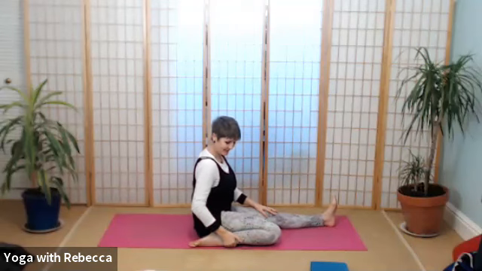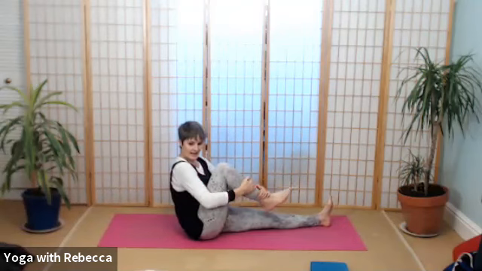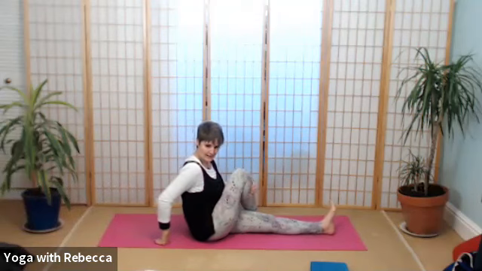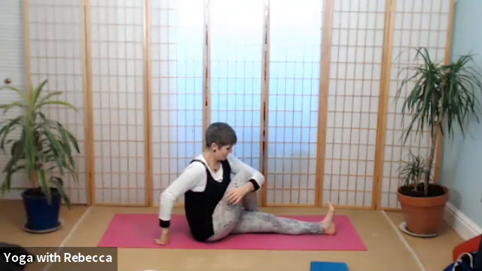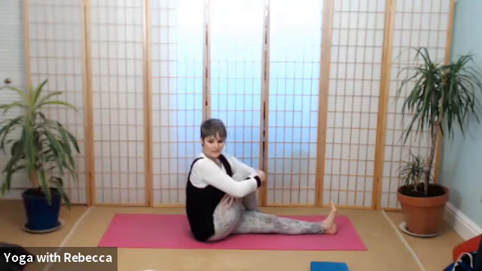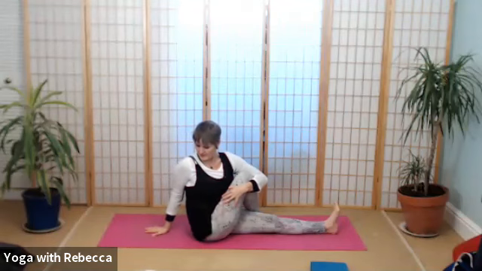Fantastic. And then take your right foot, bring it around and place it over the left leg. And place your left elbow around the left knee. So the left leg is long. Lovely. Really hug the right thigh in towards you. And then inhale, lift up the right arm. And exhale, take a little twist to the right.